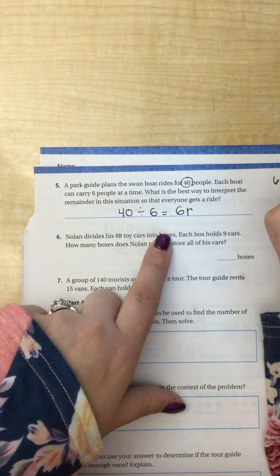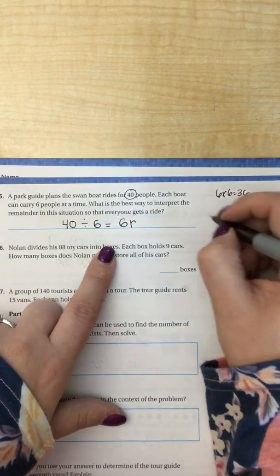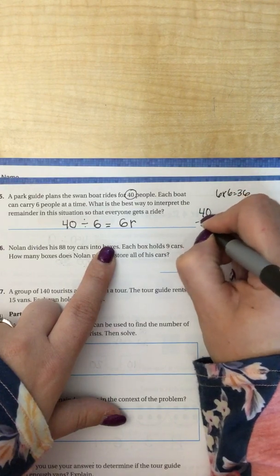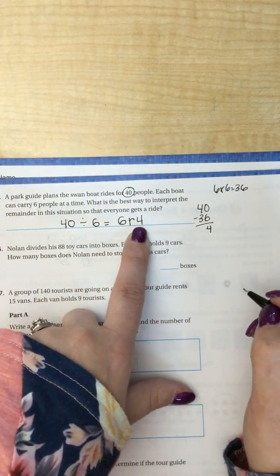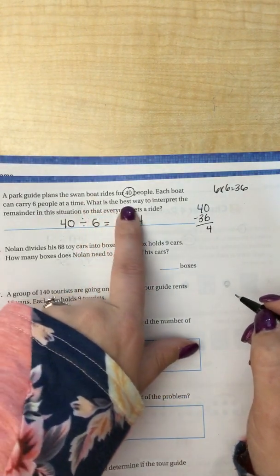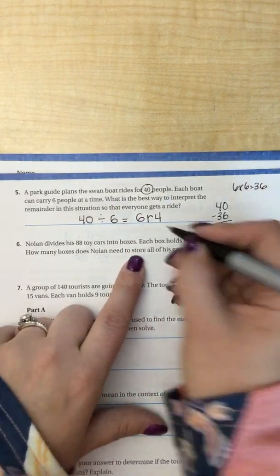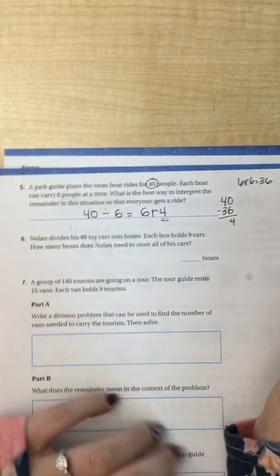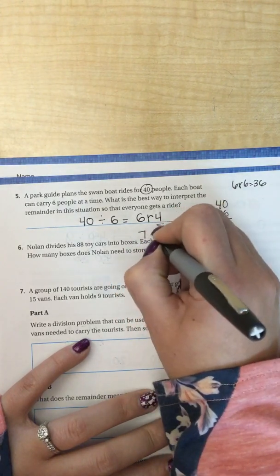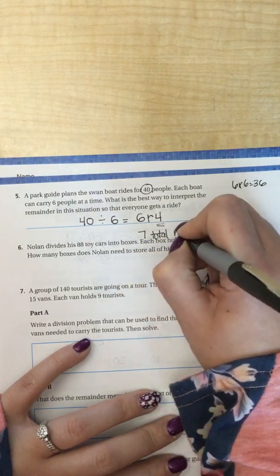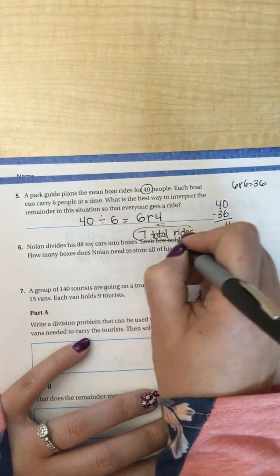Well, 6 times 6 is 36. So when I subtract 36 from 40, my remainder is 4. So my answer is 6 remainder 4. The question is saying, what is the best way to interpret the remainder so that everyone gets a ride? Well, since I have these 4 extra people, I can't just tell them they can't go on the ride. So I'm going to have to do 7 total rides in order to make sure that everybody gets a turn. So I have to add 1 to my quotient.